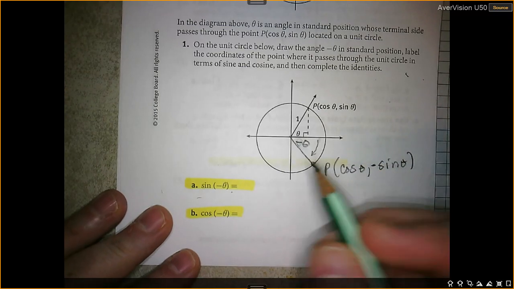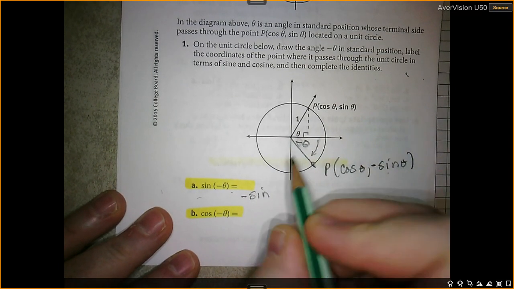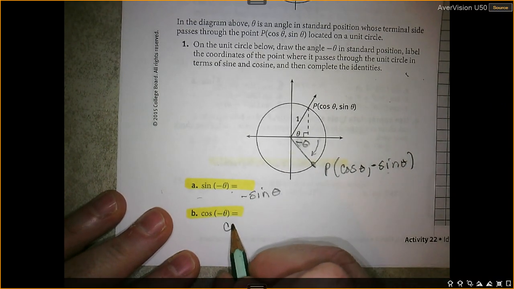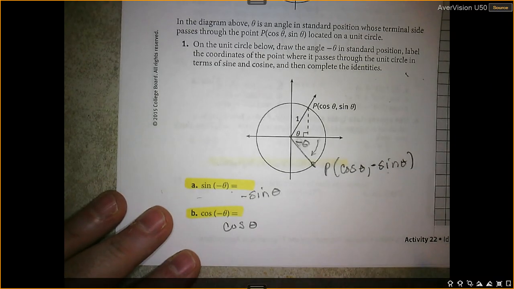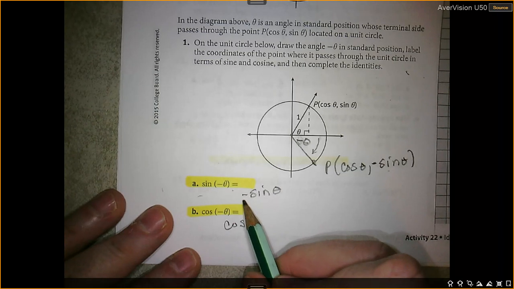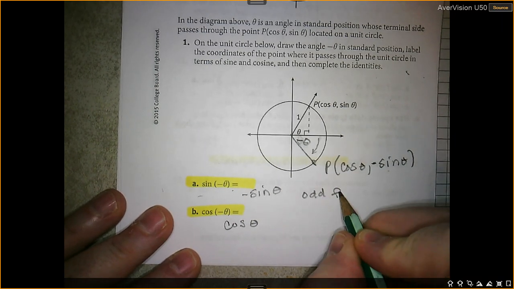Well, sine would be negative sine, right? Cosine of negative theta would be just cosine. Okay, so let's think about this. If sine of negative theta equals negative sine theta, do you guys recall that would be an odd function?